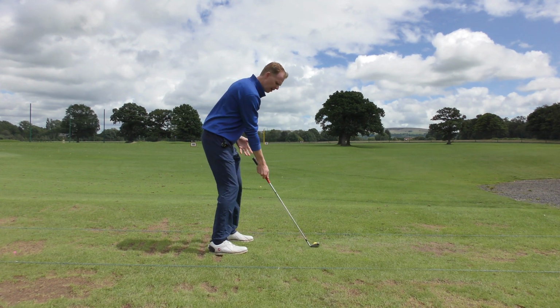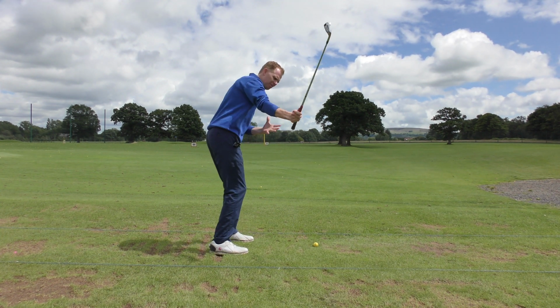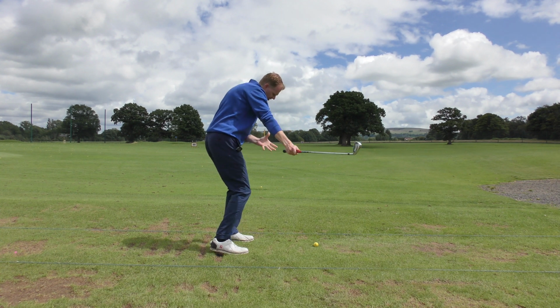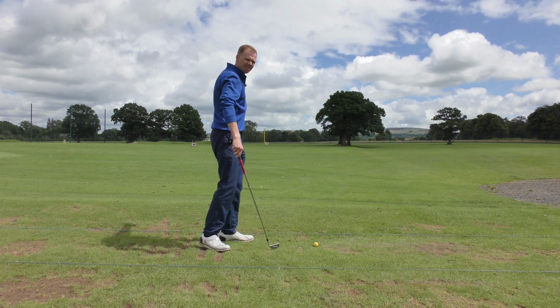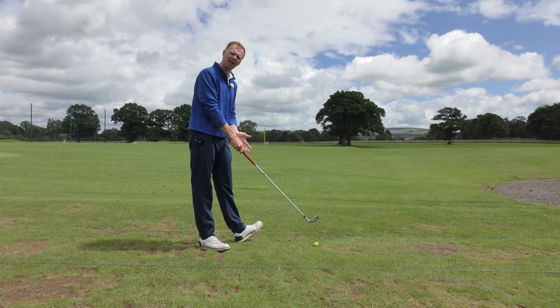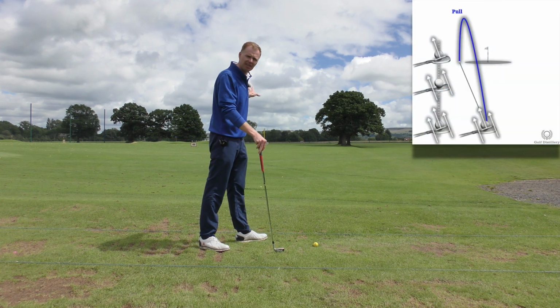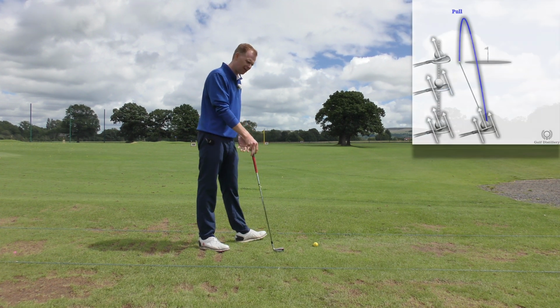So if we take the club back on our neutral line, over the top is this way, swinging from out to in, heading down the left hand side. If the face is also down the left hand side, the ball will stay down the left side as a pull for the right handed golfer.